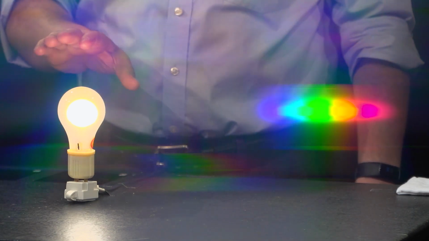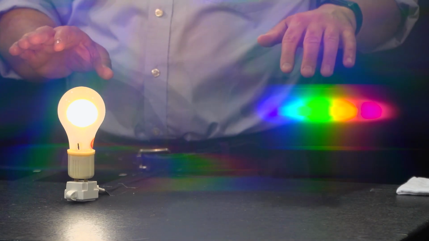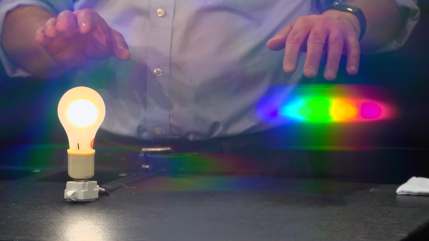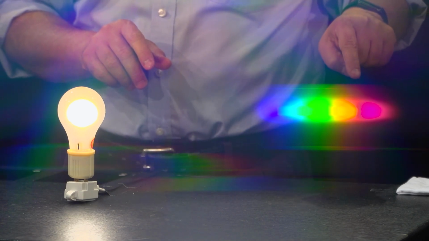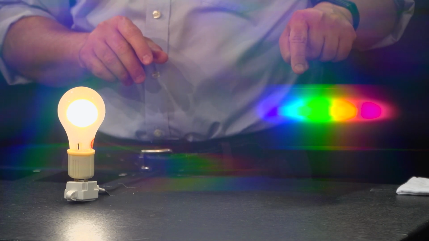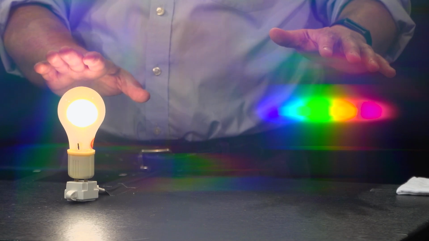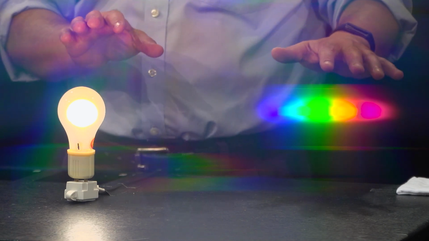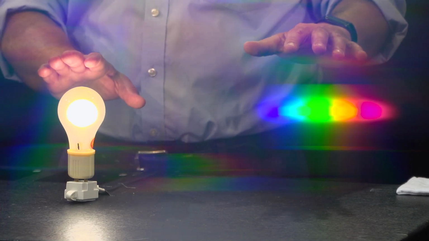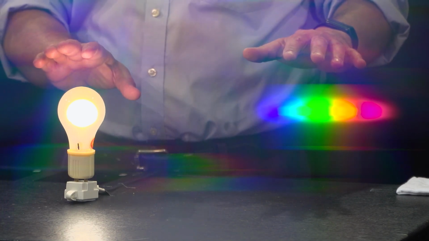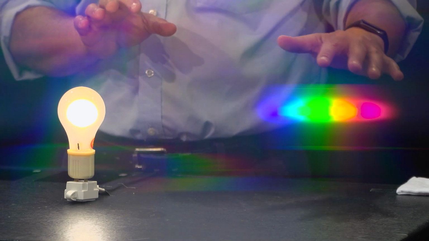Okay, what you see here is the light bulb right here giving off white light, and over here you see the spectrum of that light. So you see that this white light contains red, orange, yellow, green, blue, and some purple right on the end. Okay, so this white light actually contains all the different colors, and that's because this is thermal radiation, and thermal radiation contains a continuous spectrum of light.